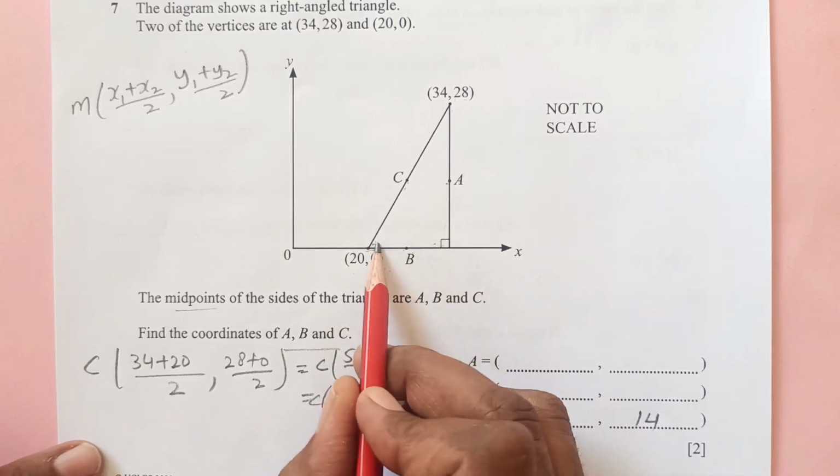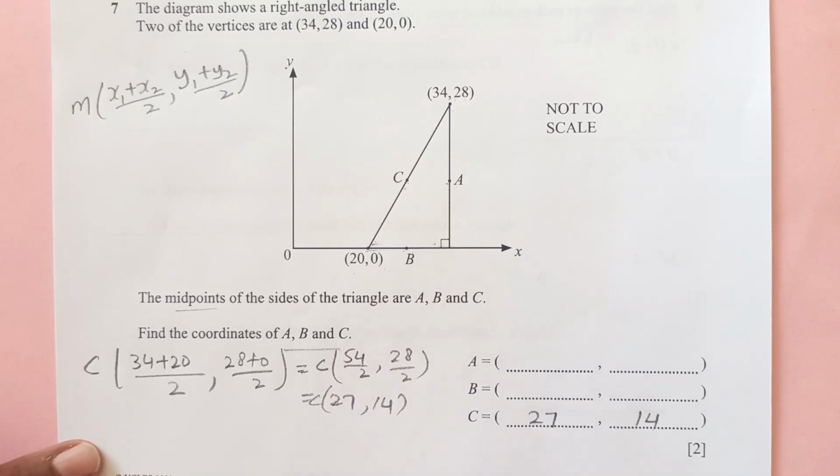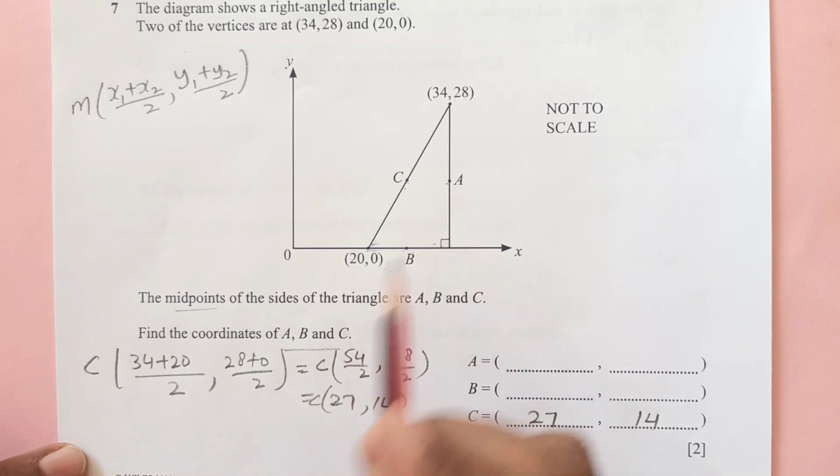Now we are looking for this. We don't have the coordinate of this point here.